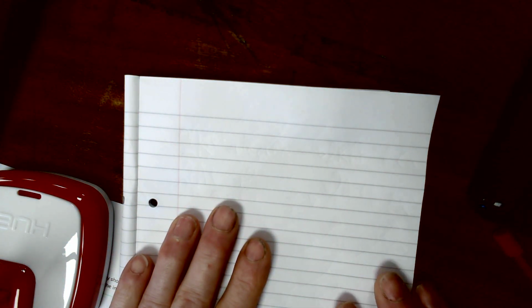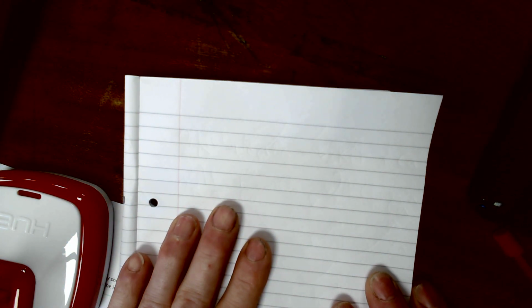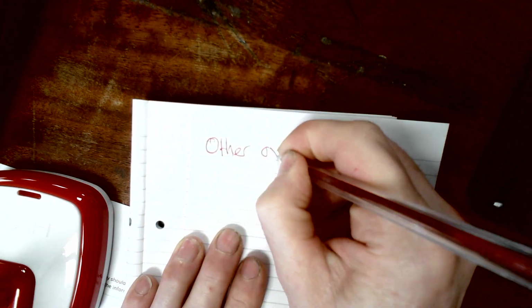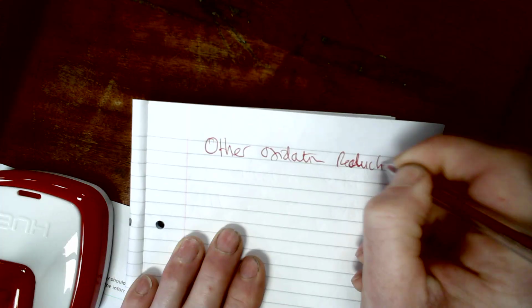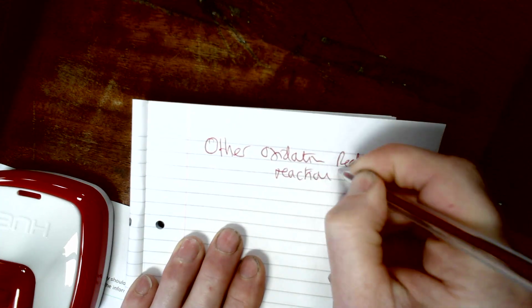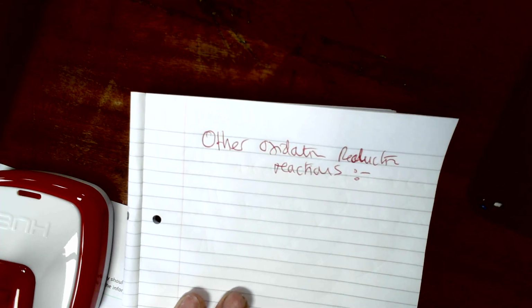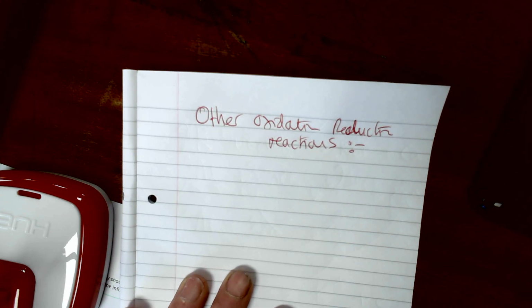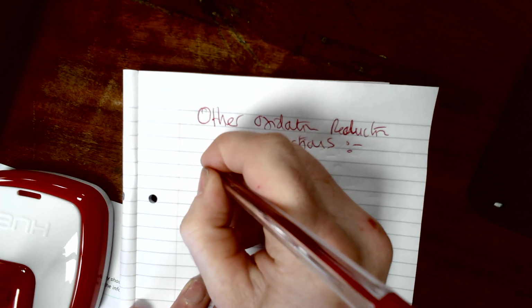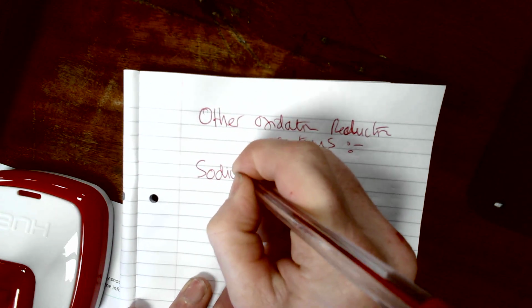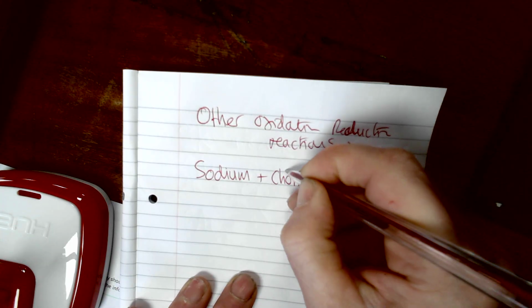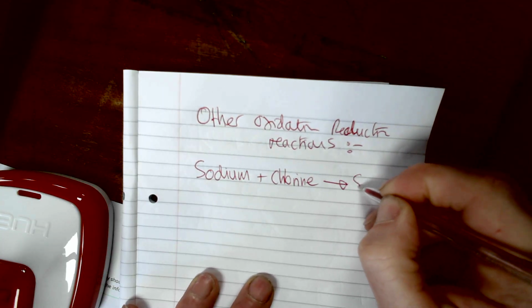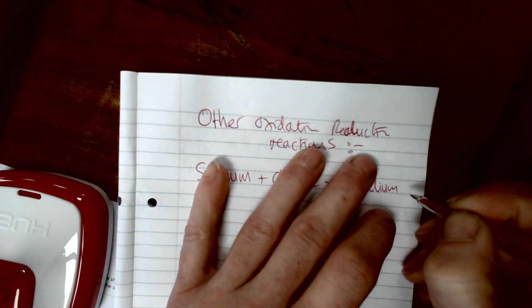Going to show you another chemical reaction. This is also a redox reaction. So this is looking forward. Other oxidation, reduction reactions. All right. Going to write a sort of a classic. This is not displacement anymore. I'm going to write this sort of classic reaction of sodium. Sodium plus chlorine. Missed an L out there. Makes sodium chloride.